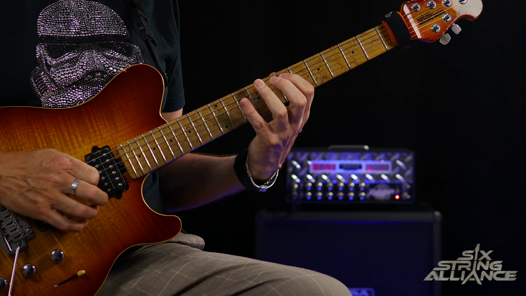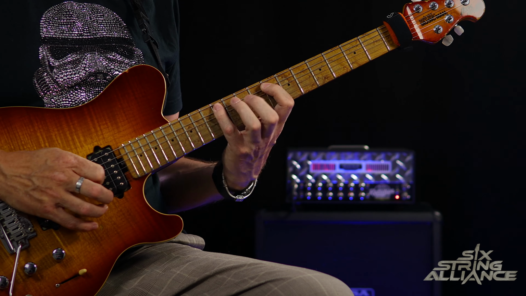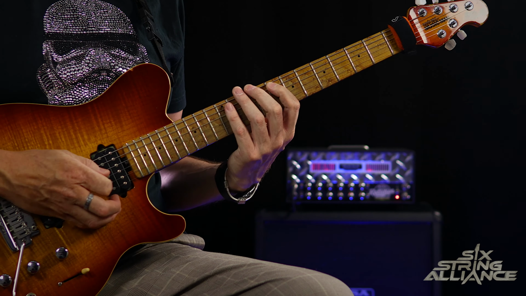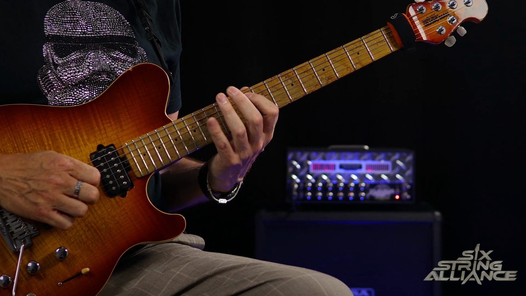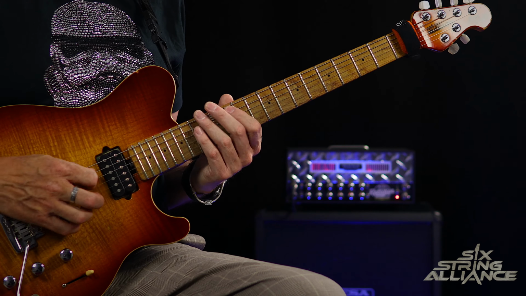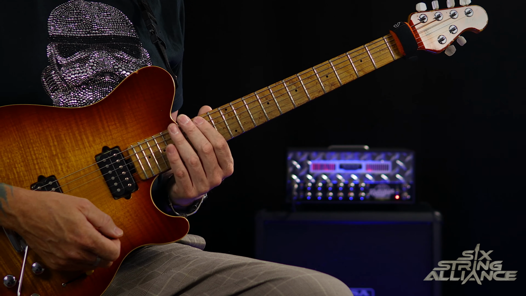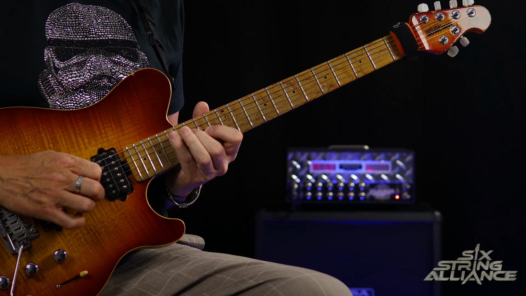From the E note, it's an E minor 7th. From the F, we get an F major 7th. From the G, there we get a G dominant arpeggio, which is basically a major triad arpeggio with a minor 7th. From the A, there we have our A minor 7th arpeggio. And then from the B note, from the 7th note, we get a minor 7 flat 5.